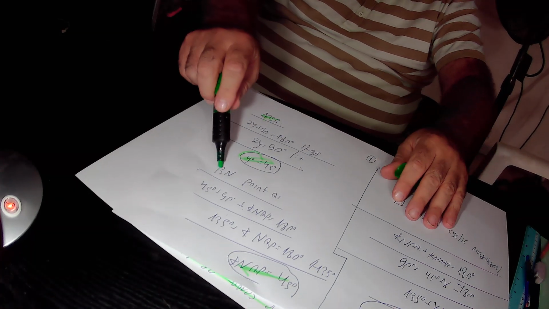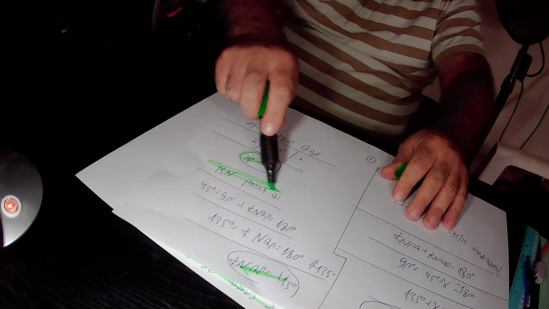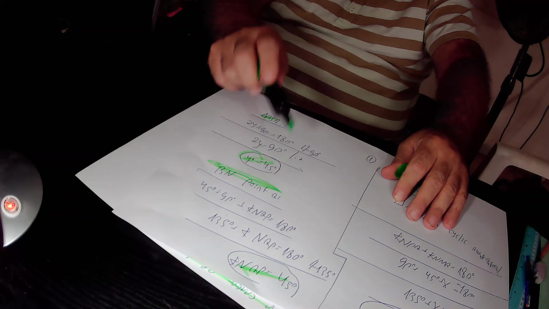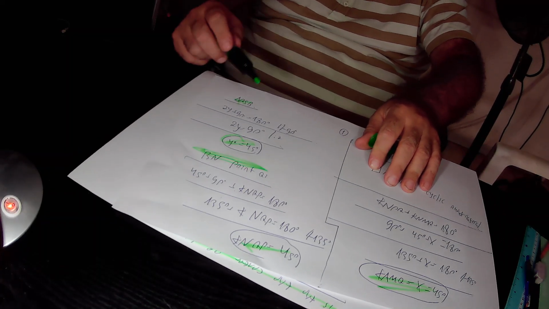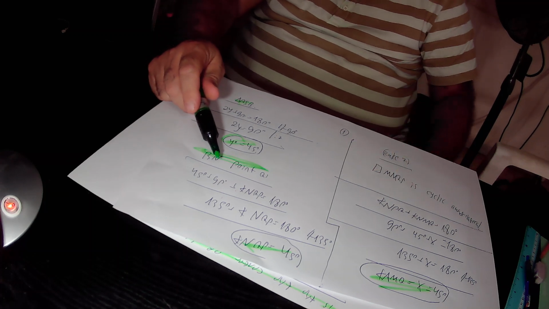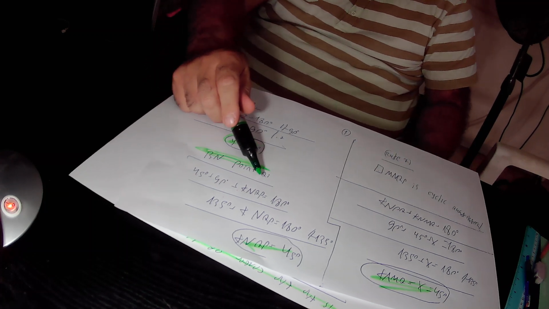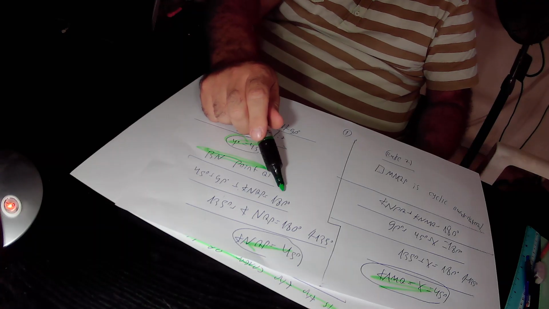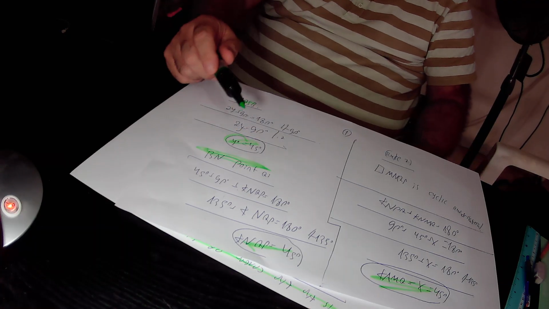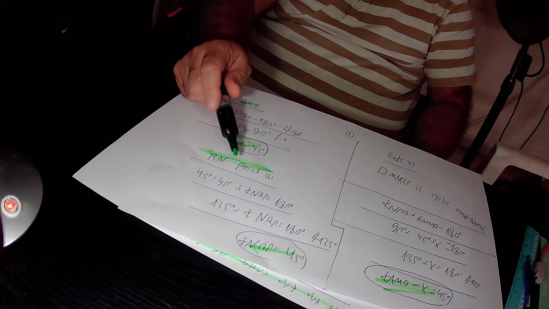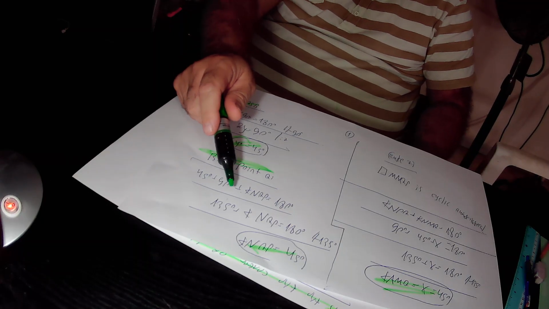So the sum of the angles on the left side of the straight line BN at point Q must be equal to 180 degrees. That is to say, 45 degrees plus 90 degrees plus the missing angle NQP must be equal in total to 180 degrees according to rule 3. 45 degrees plus 90 degrees is 135 degrees.